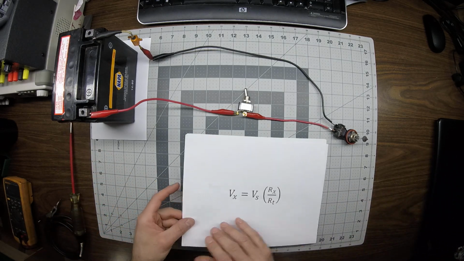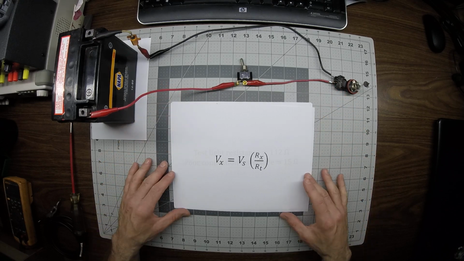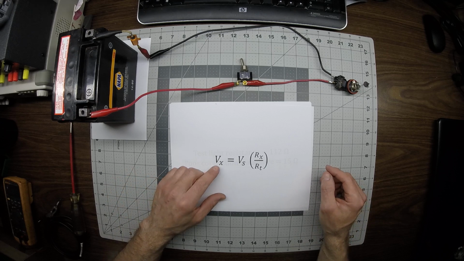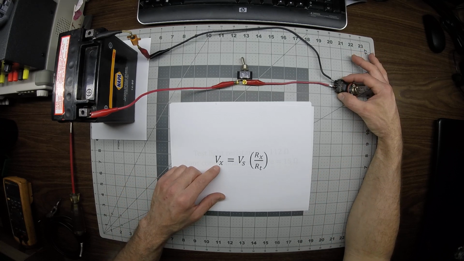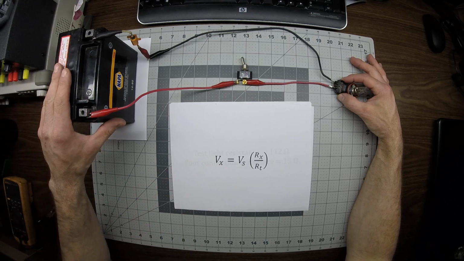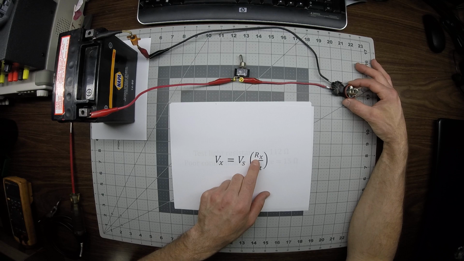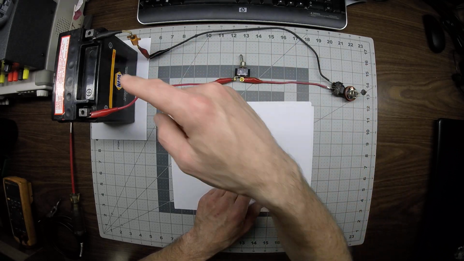Well, the voltage divider formula can help us understand what's going on here. This formula is derived directly from Ohm's law. Vx is the voltage across the component terminals. Vs is the source voltage. Rx is the resistance through the component. And RT is the sum of all the resistance in the circuit.